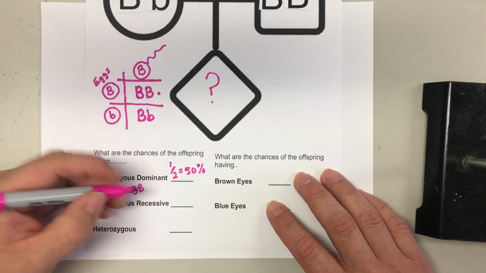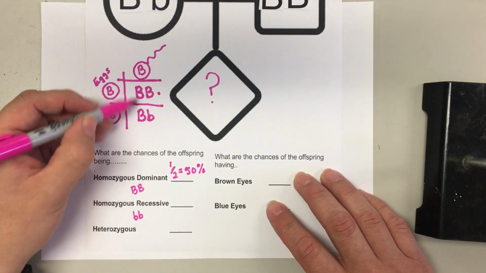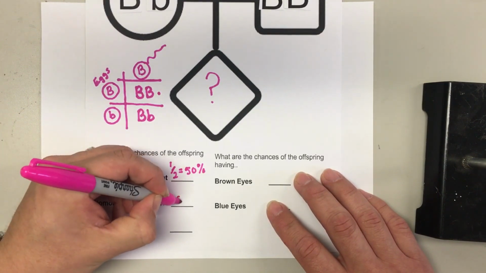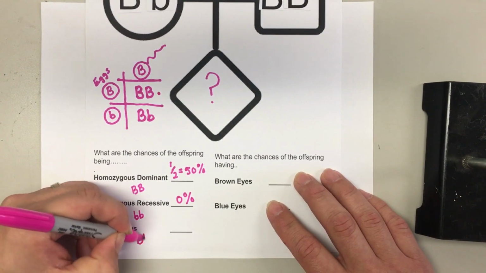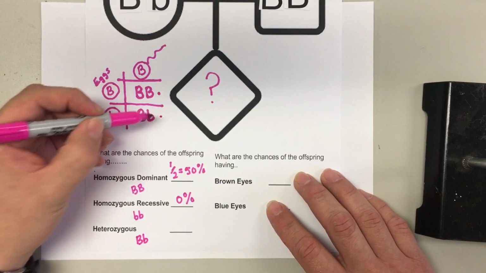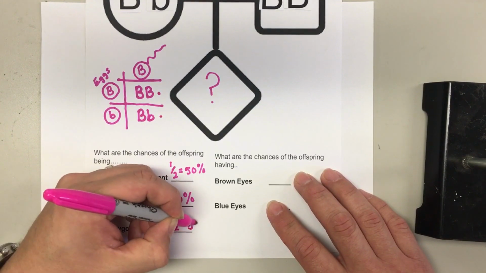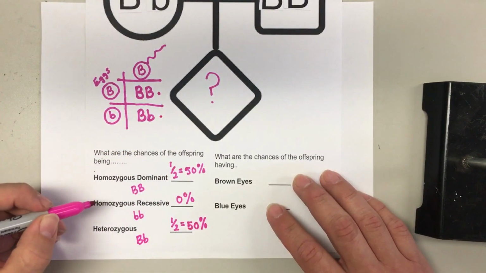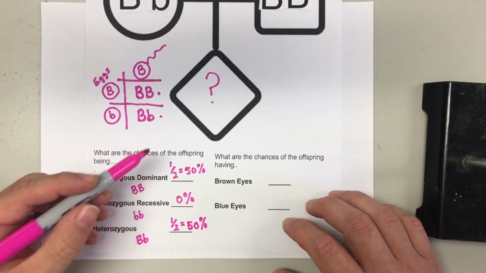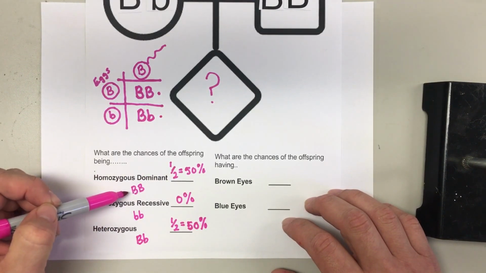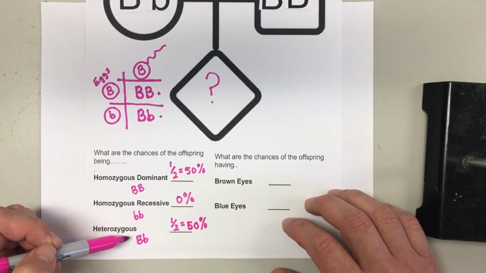Homozygous recessive, okay, is 2 recessive genes, little b. Notice none of these is this outcome. So therefore, it's a 0% chance. And finally, heterozygous. 1 of 2 is the outcome. Therefore, it's 50%. So it's like flipping a coin. Okay, mom and dad, when they have a child, will have a 50% chance of having a homozygous dominant genotype, or a 50% chance of having a heterozygous genotype.